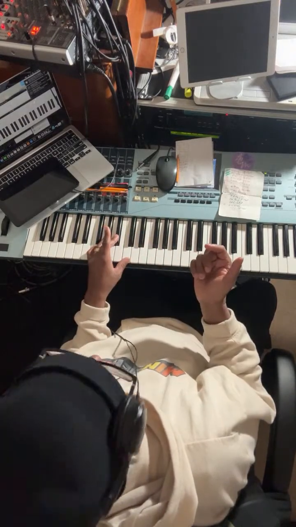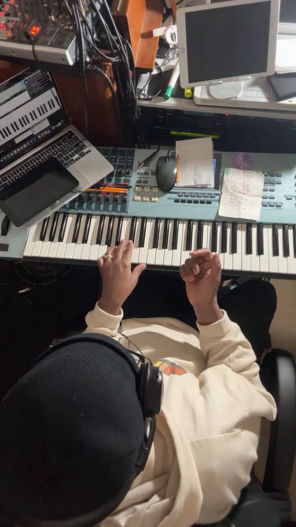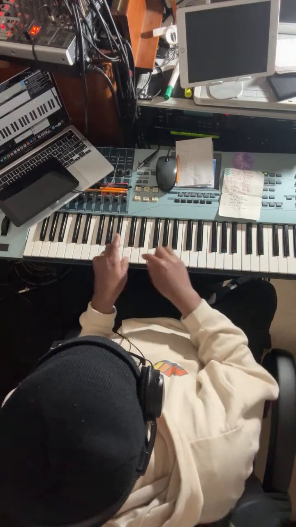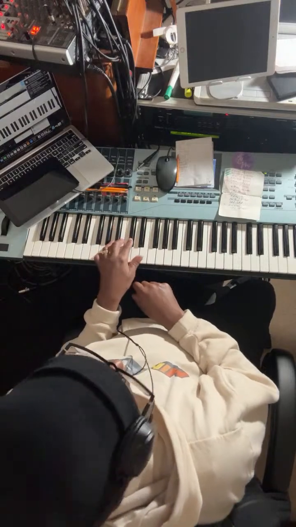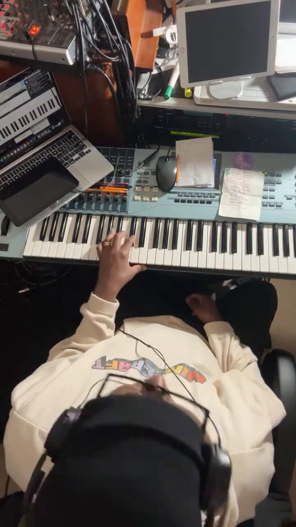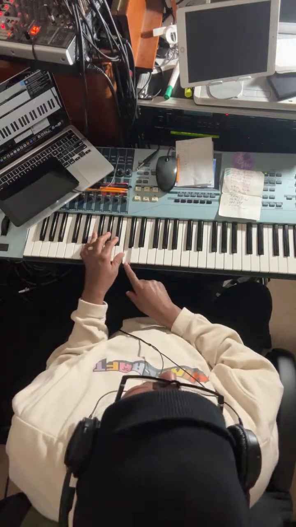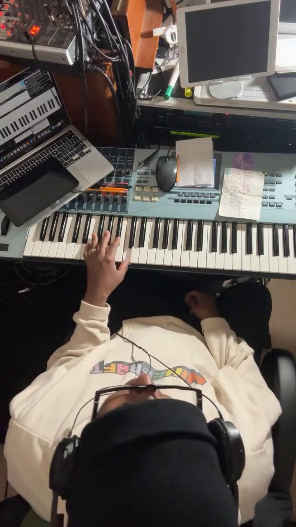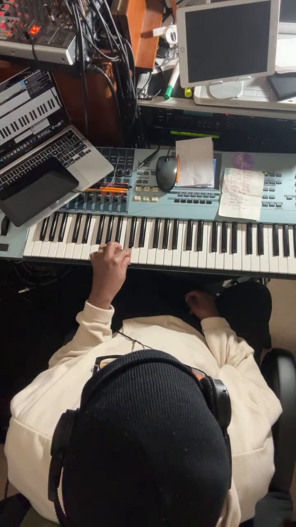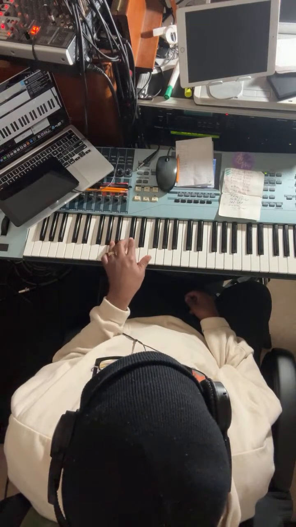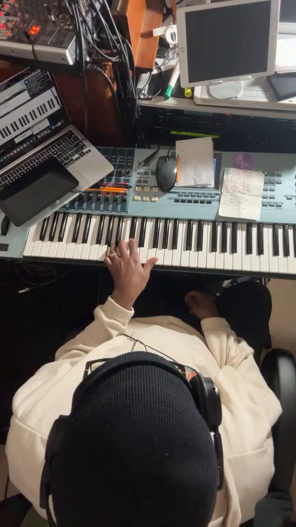That lets me know that the next key up is always gonna have a missing note. Or you can look at it like this: 1, 2, skip 3, 1, 2, skip 3, 1, 2, skip 3, and then bam, you're on it.